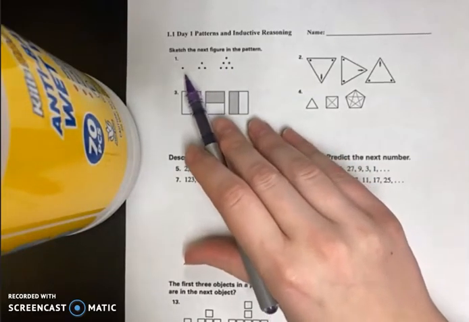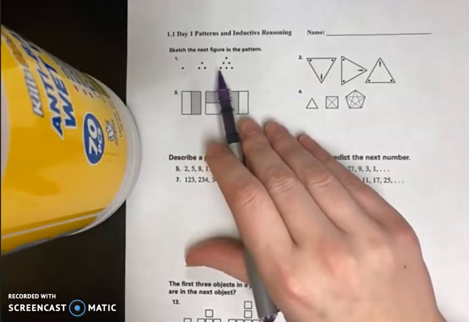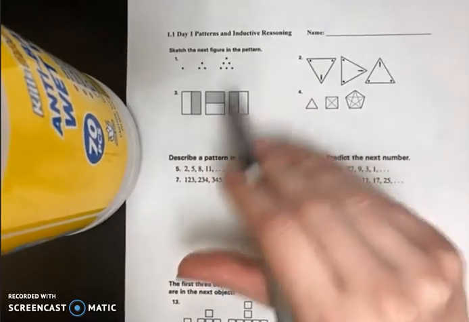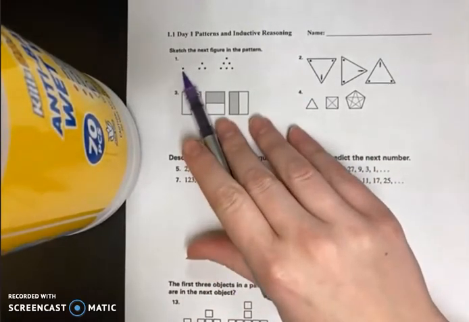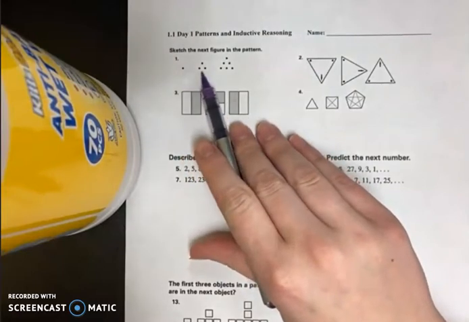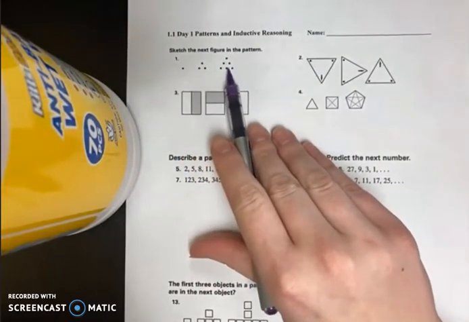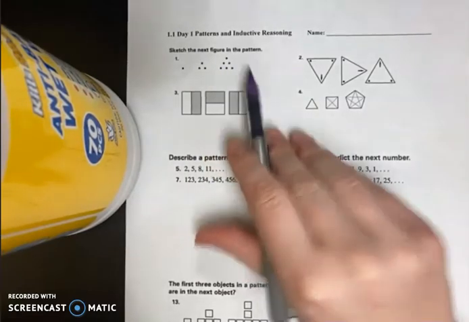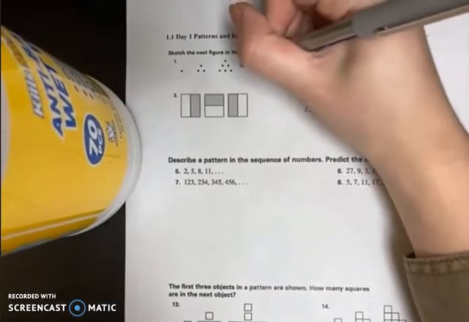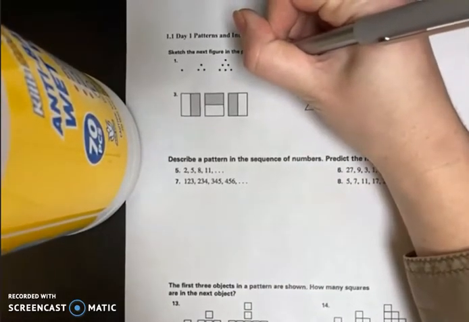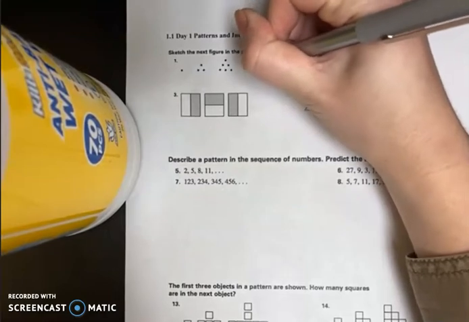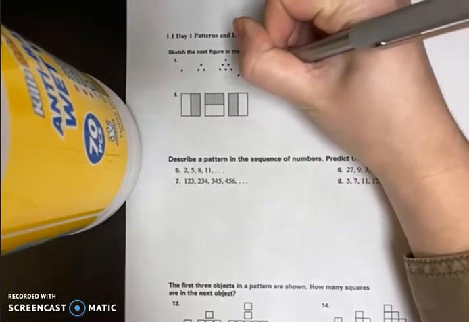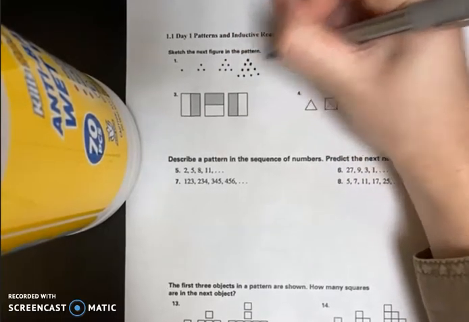Hopefully you're noticing that each time we're going from one figure to the next, we are adding a row with 1 more dot than the previous. So here I started with 1 dot, then I added a row with 2 dots, then I added a row with 3 dots. So now I'm going to redraw this figure here and add a row with 4 dots. So it would look something like this. Keep in mind, I'm a math teacher, not an art teacher, so it may not be the prettiest thing, but you should get the general idea of what's going on.